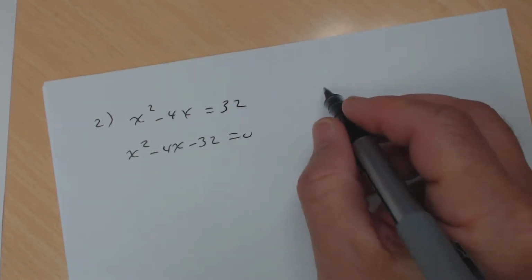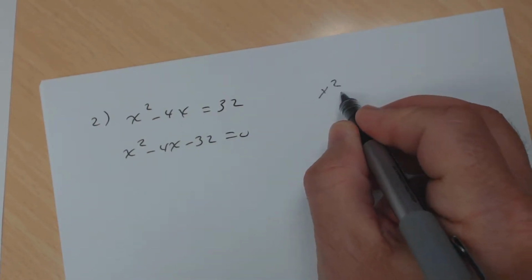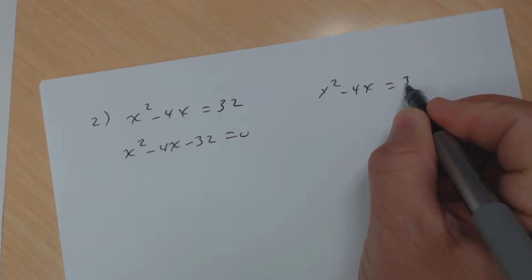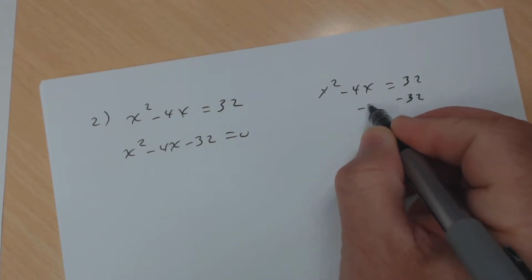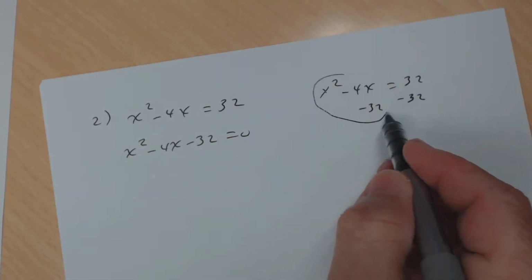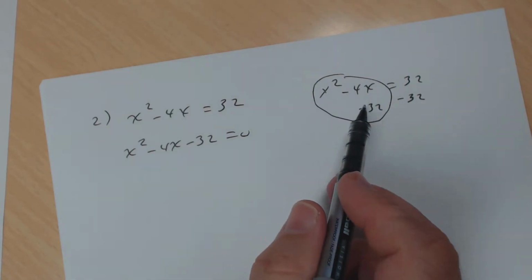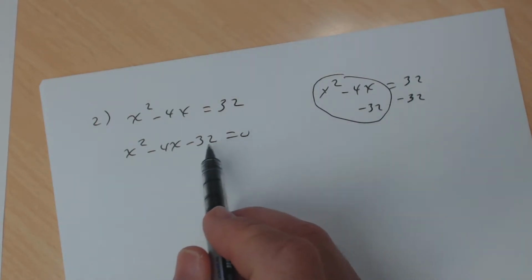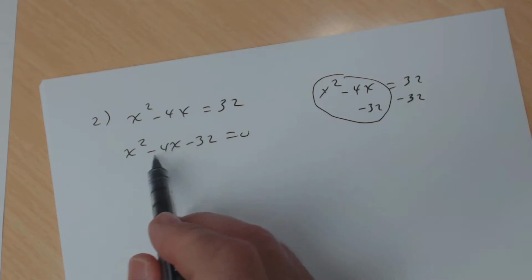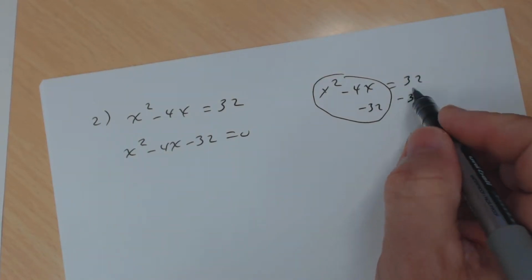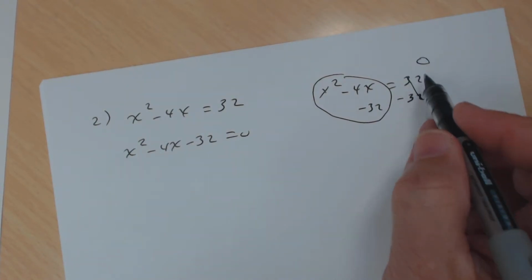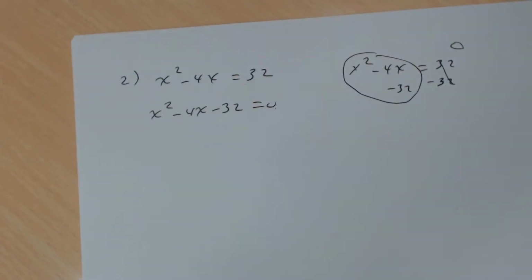Remember what we're doing if you don't see it. I subtract 32 from both sides. This is what this is. So x squared minus 4x minus 32, that's this. And then over here, 32 minus 32 is 0, so that's where this comes from. Okay, so now it's in standard form.